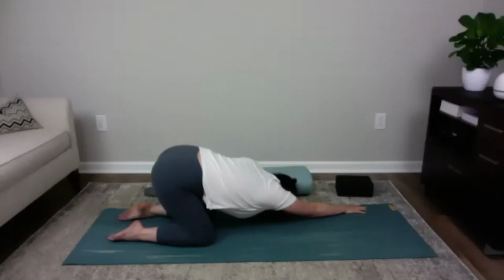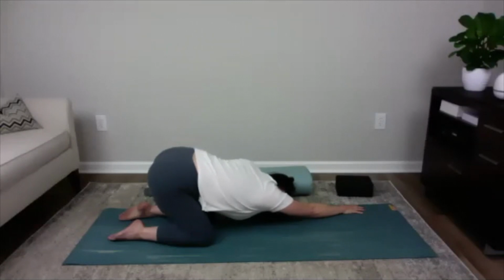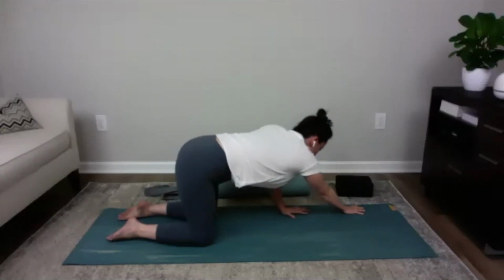Take a deep inhale into your belly for 3, 2, 1, and then that exhale for 5, 4, 3, 2, 1. Let's do that again, please. Inhaling 3, 2, 1, and then exhaling for 5, 4, 3, 2, and 1. Slowly inhaling, coming back up.